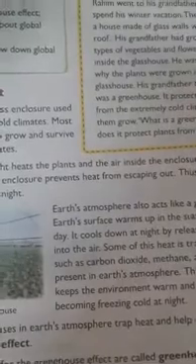Earth's surface warms up in the sunlight during the day. It cools down at night by releasing the heat back into the air. So because of the atmosphere, the temperature of the Earth is maintained. See children, on the other planets there is no atmosphere, no layer of air. That's why temperature is not maintained in the day and night.